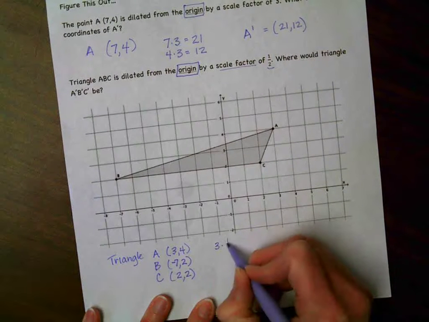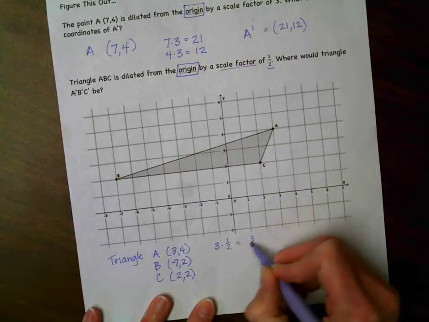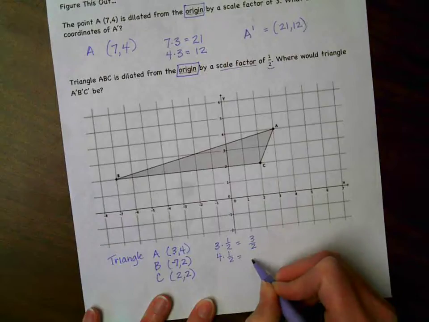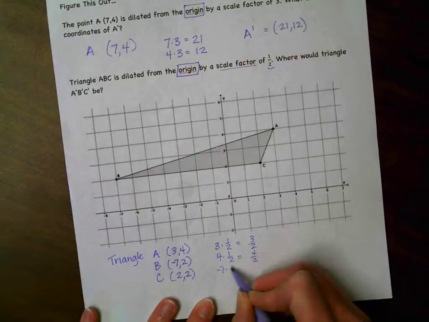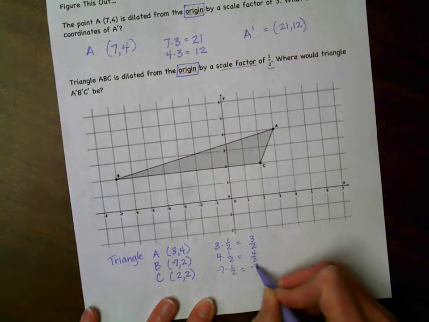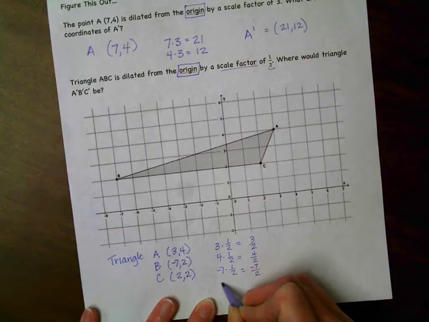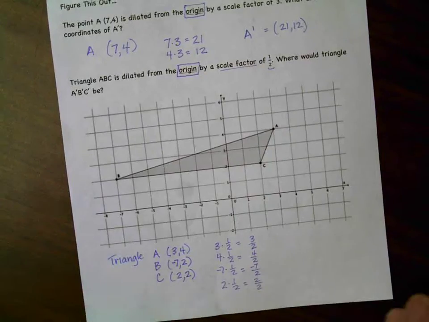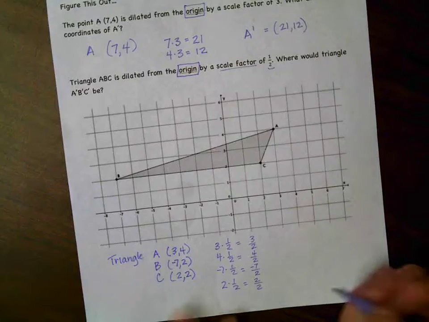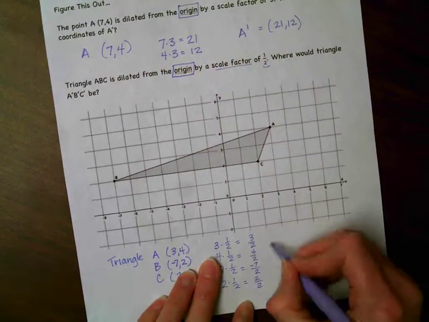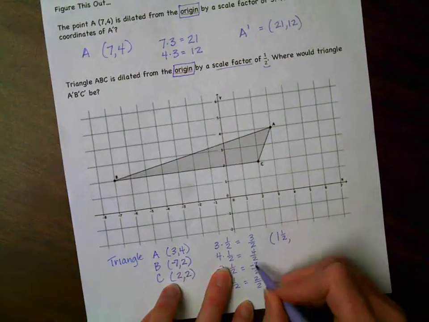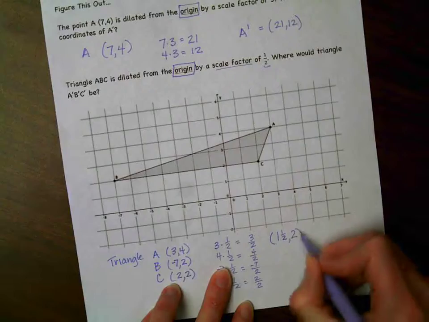So I'm going to take 3 times 1/2, and I get 3/2. I'm going to take 4 times 1/2, and I get 4/2. I'm going to take -7 times 1/2, and I get -7/2. I'm going to take 2 times 1/2, and I get 2/2. Those can be simplified even more. 3/2 simplifies to 1 1/2, and 4/2 simplifies to 2.